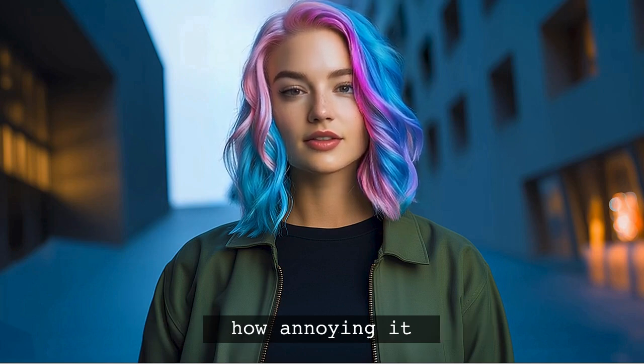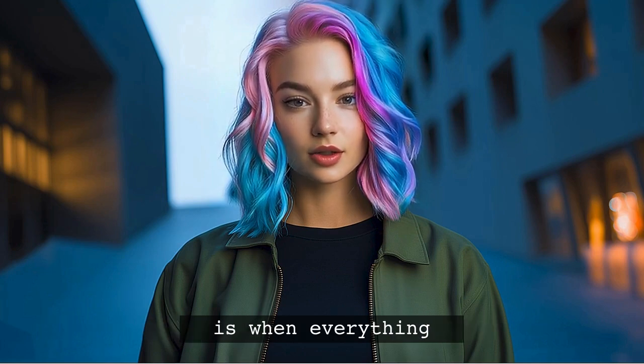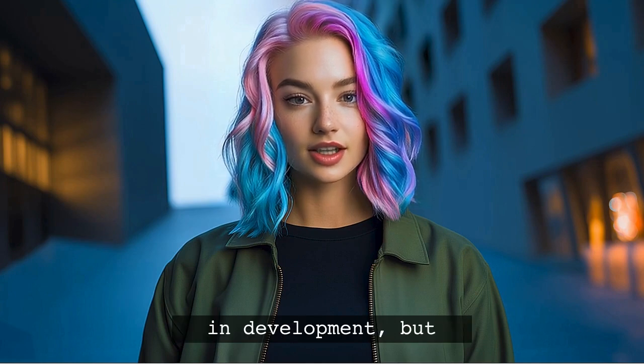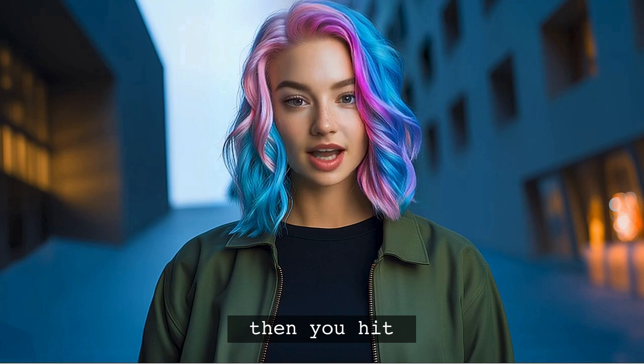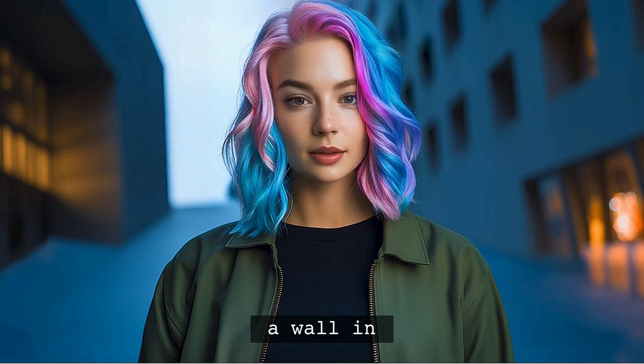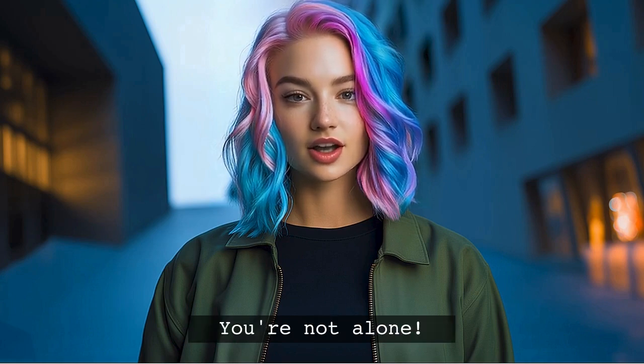I completely understand how annoying it is when everything seems to be working in development, but then you hit a wall in production. You're not alone in this. Many developers face similar issues when transitioning their applications.